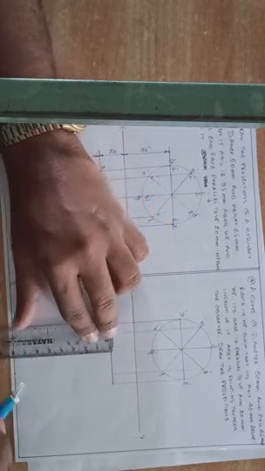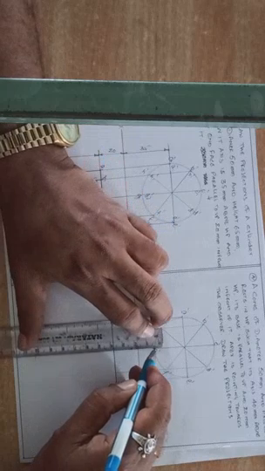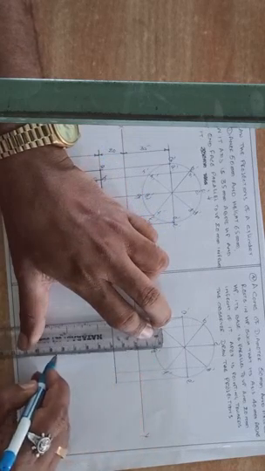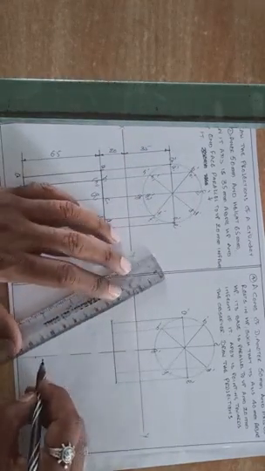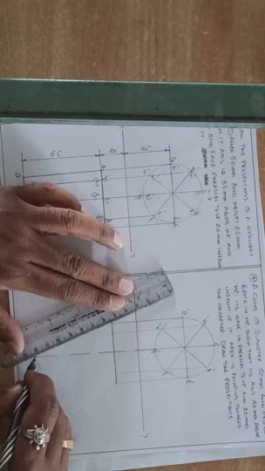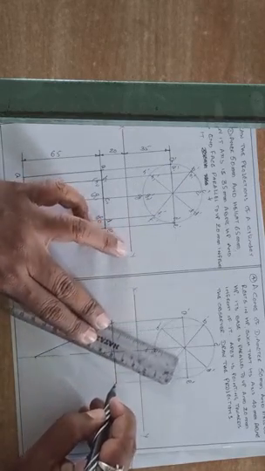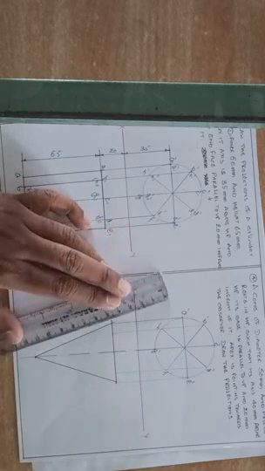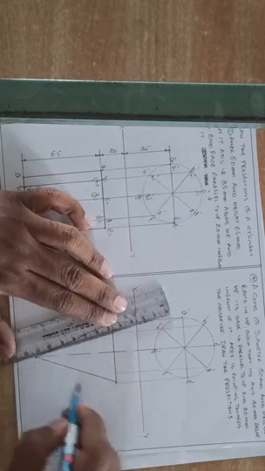So on this axis line, now we have to join the edges, only outer parts thick. And inner parts, if you want, you can join them or you can leave them, no problem.